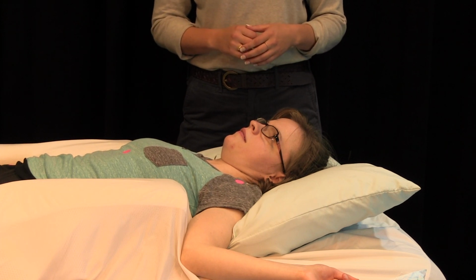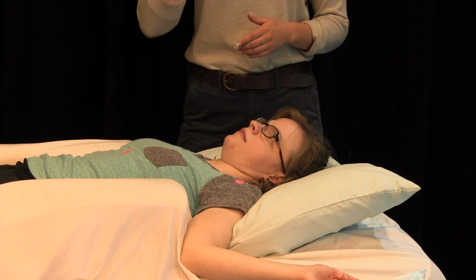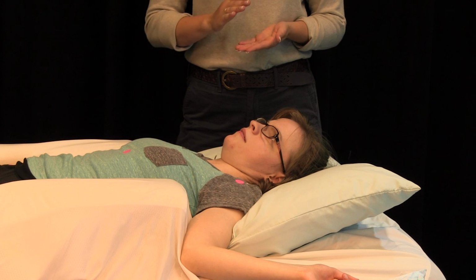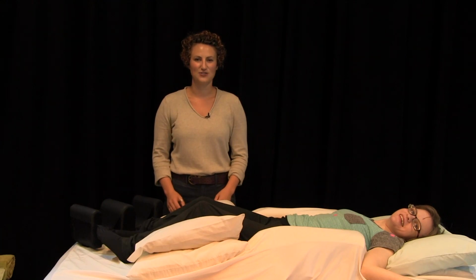If there is space under the neck, make sure that the pillow comes up all the way to support the neck's natural curve. This could be a small rag folded once or twice and placed under the pillow beneath the neck if needed. Now we can address the limbs.